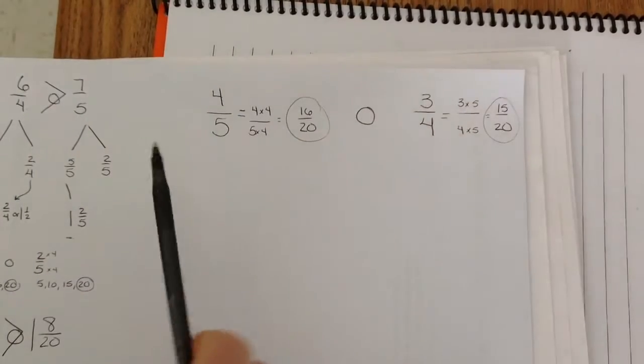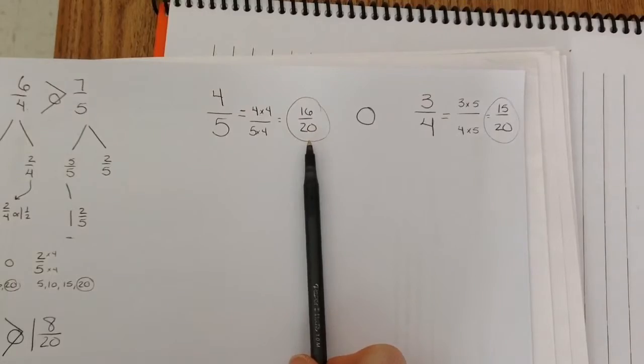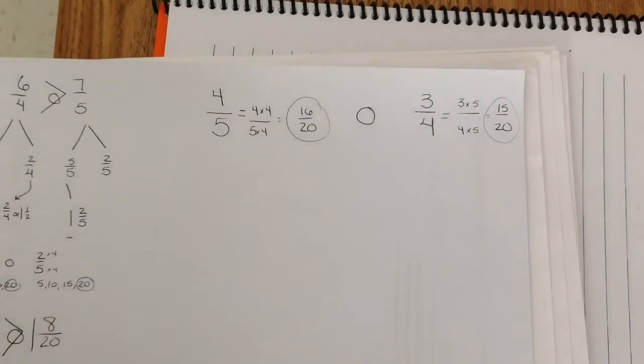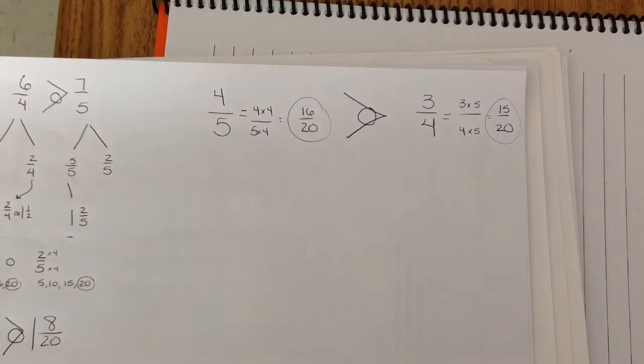All right, if you did that out, here's what it looks like. You should have gotten 4/5 is equivalent to 16/20, and 3/4 is equivalent to 15/20. Therefore, 4/5 is larger. Go ahead and get a problem set and find a partner to work with. And good luck.